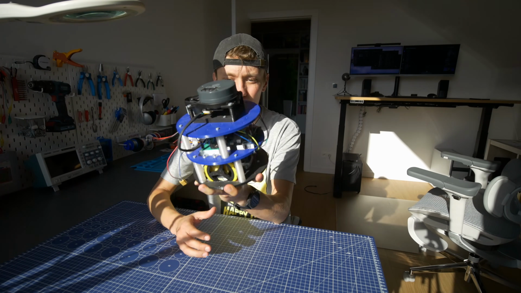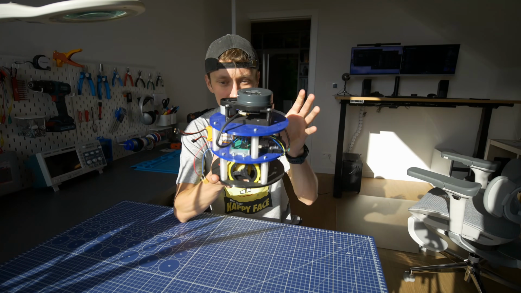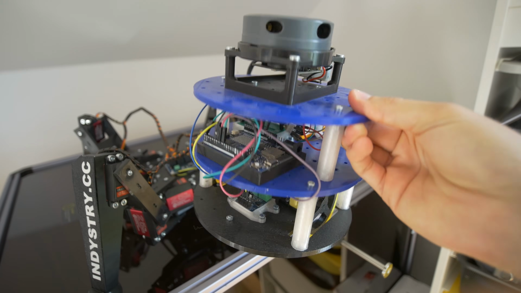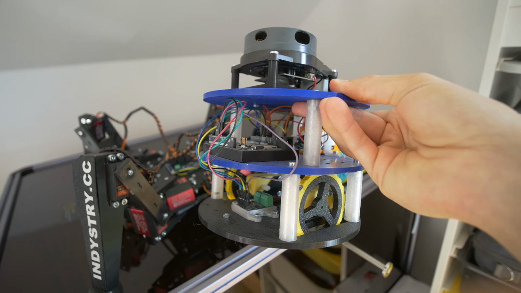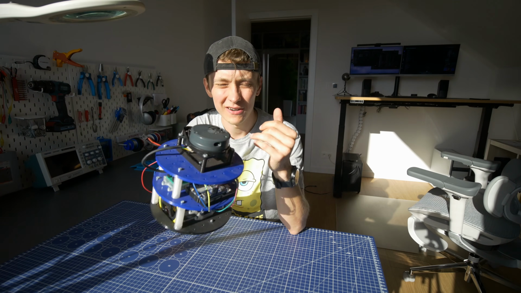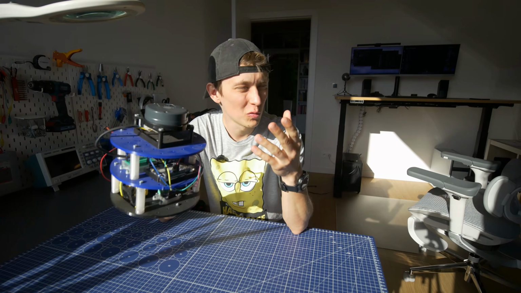Here we have the Arduino board, a small proto board with a few cables, a small LiPo battery that is powering the whole robot, and on top of that I have a LiDAR. It's called Delta 2i, something like that.